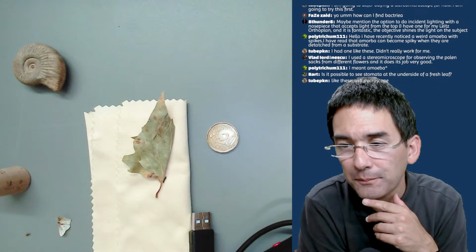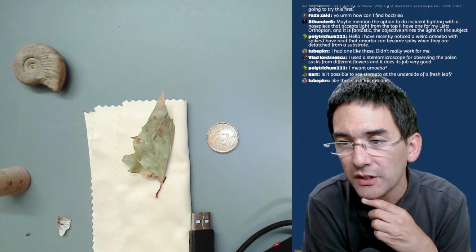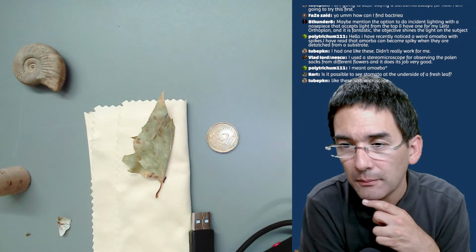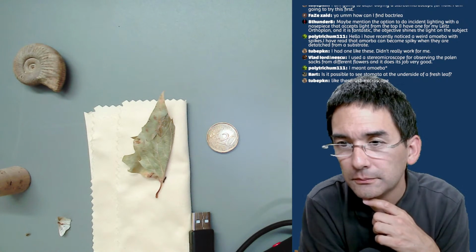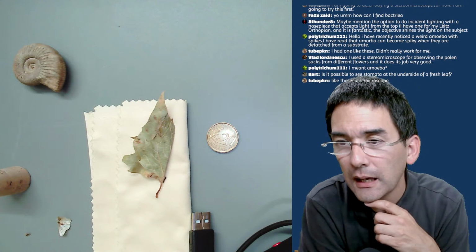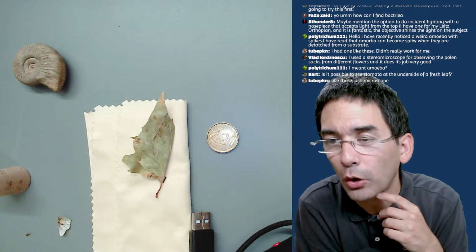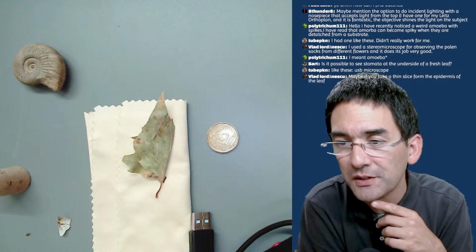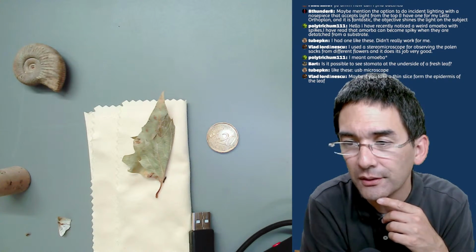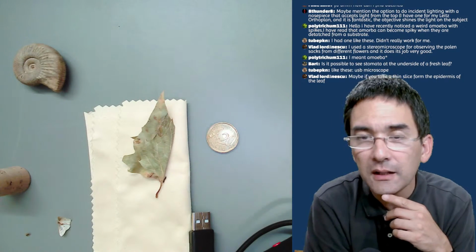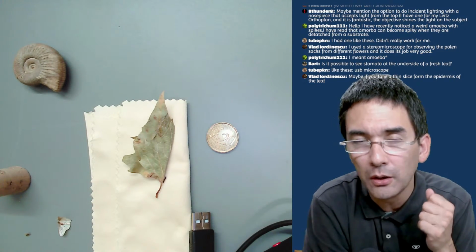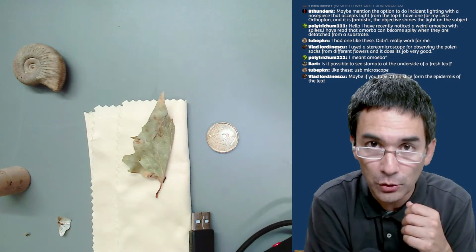Okay. Yeah, and like these USB microscopes. Okay. So the comment was on the USB microscopes that it didn't quite work for the purposes here. Yeah. If you take a thin slice from the epidermis of the leaf, you're definitely able to see the stomates.